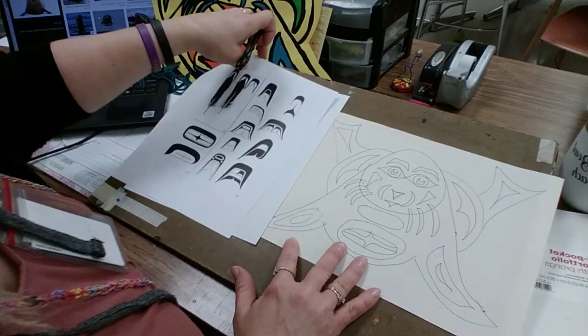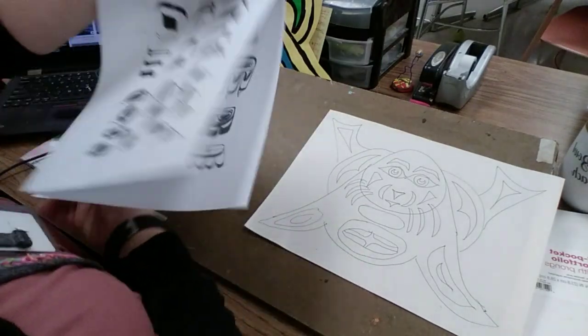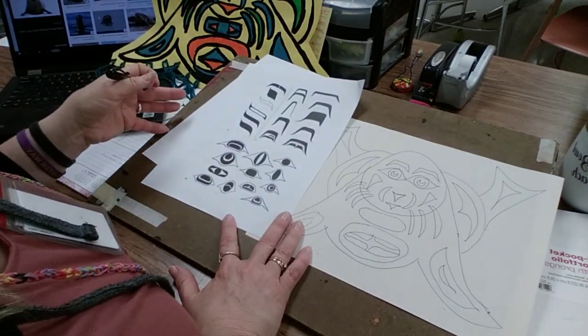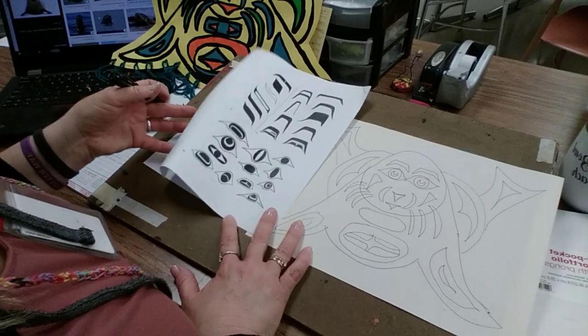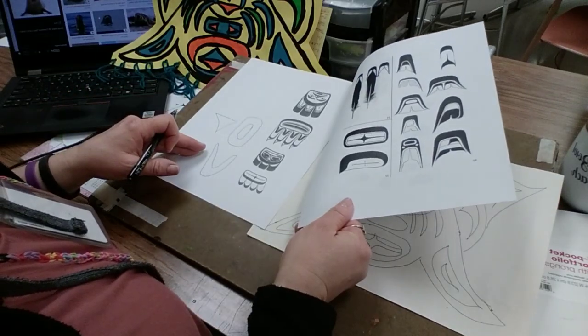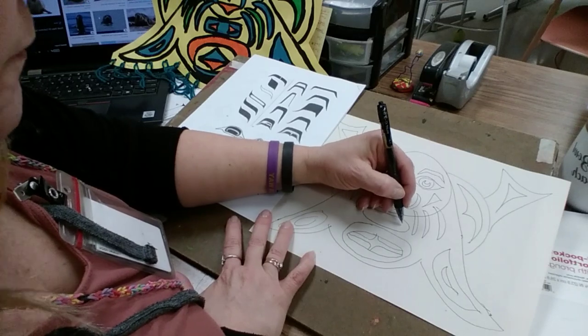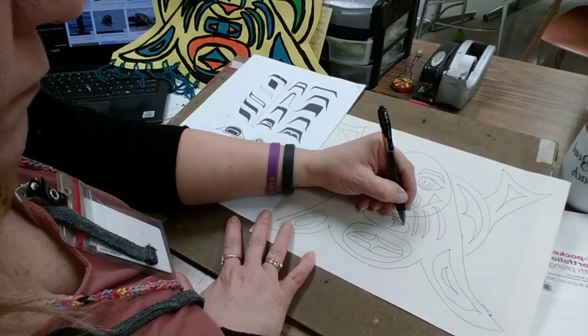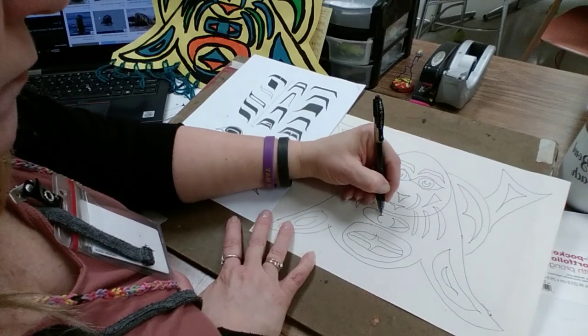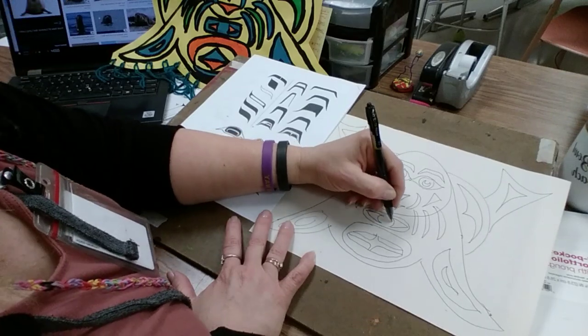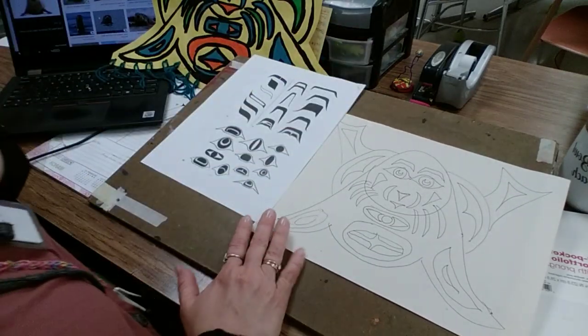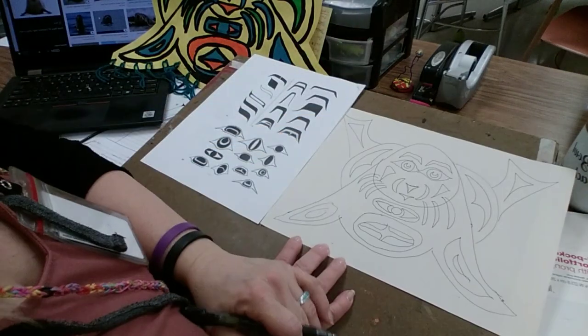So if I go back to the eyes, it doesn't need to be as obvious here, but I thought I had one on there, but we're just going to go something like that. Okay, so now my shapes are pretty much taken up.